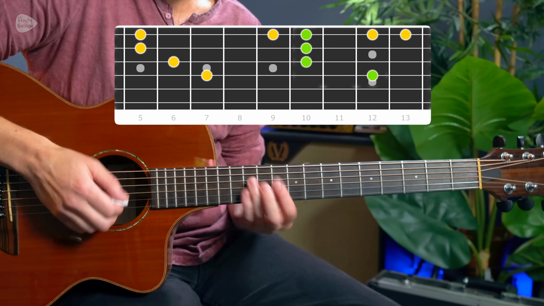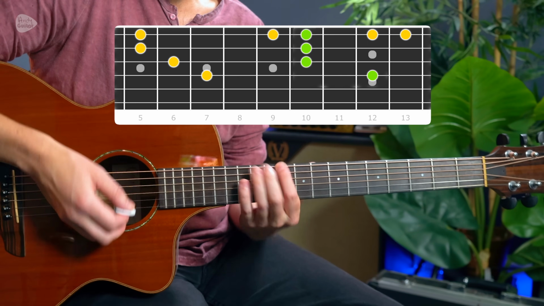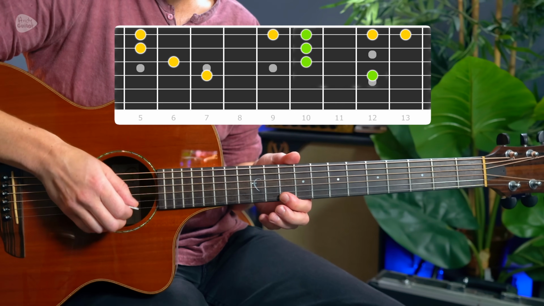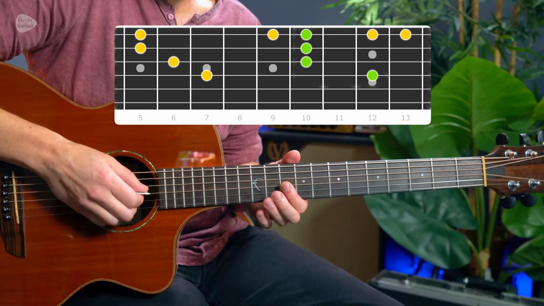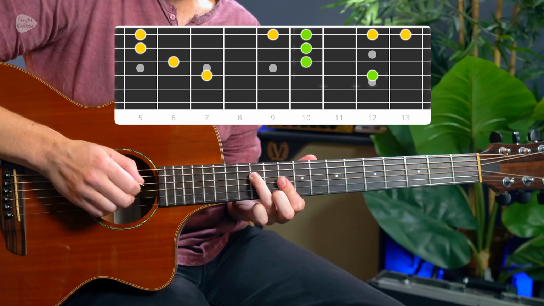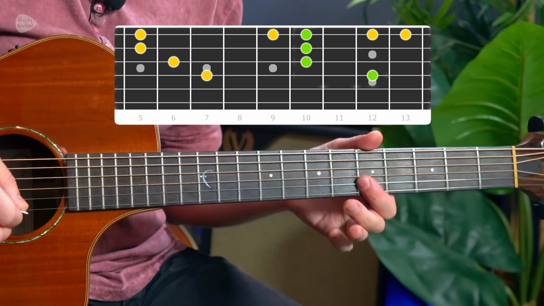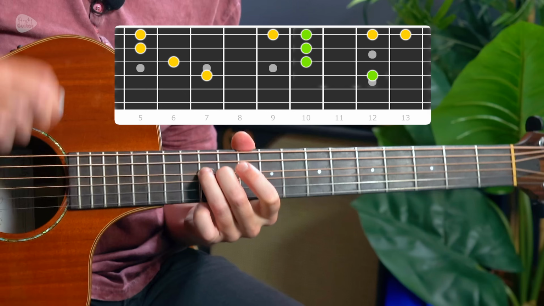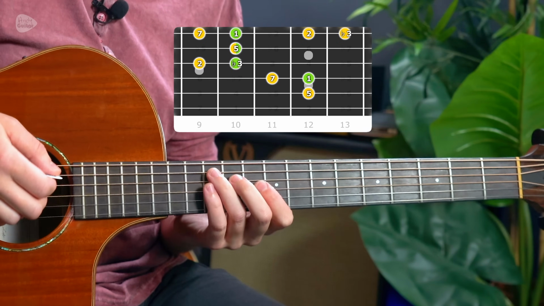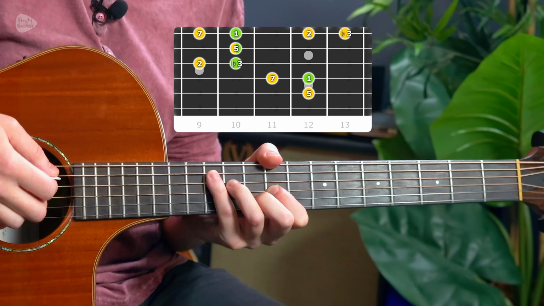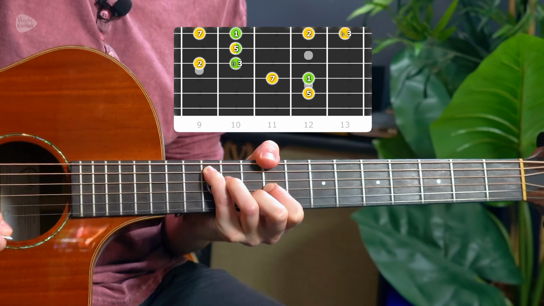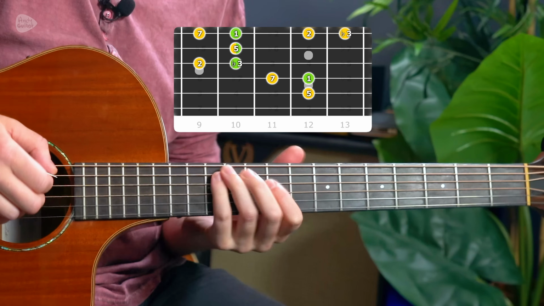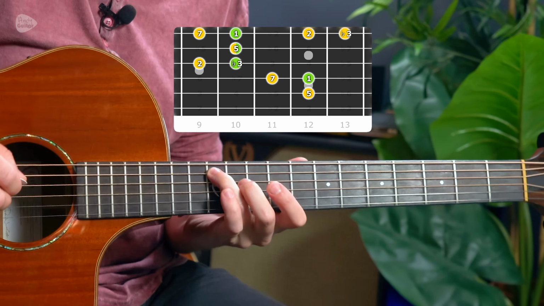And then D minor, again, root 6 bar chord at 10, 10, 10, 10, 12. Or we could do it here using a C CAGED shape, and it's easier to play basically.